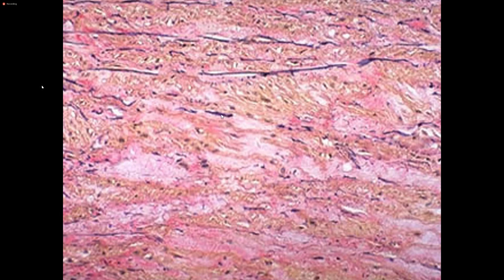As you see, they are fragmented. They are supposed to be arranged in very nice layers parallel to each other to maintain that elasticity. But here, because of the lack of the scaffolding of the fibrillin protein, they are fragmented, and in many areas they are necrosed, as you see here, and fibrosed as well.